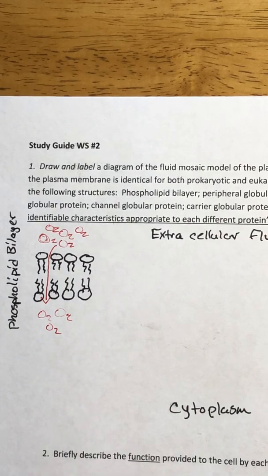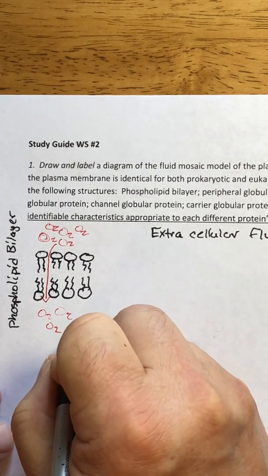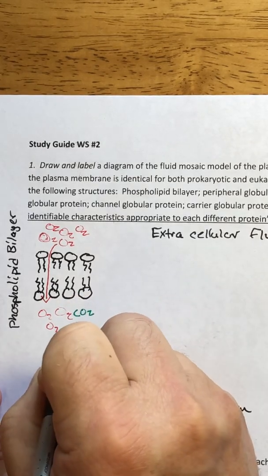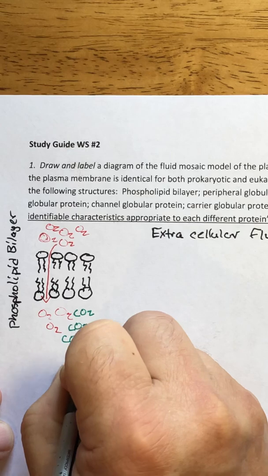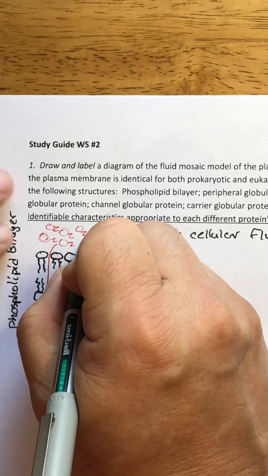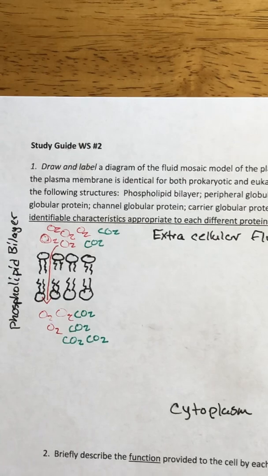That reaction of breaking down glucose in the presence of oxygen happens in the mitochondria. And the byproduct from that process, from cell respiration, is what we breathe out, and that's CO2. So we get an accumulation of CO2, higher concentrations of carbon dioxide inside the cell in the cytoplasm than there is outside of the cell in the extracellular fluid.